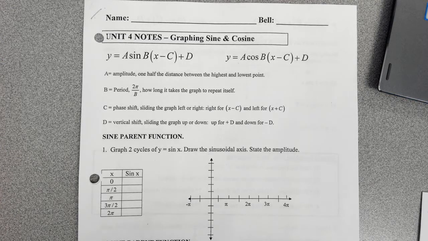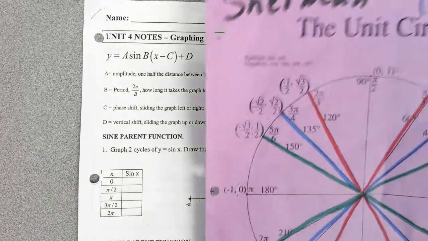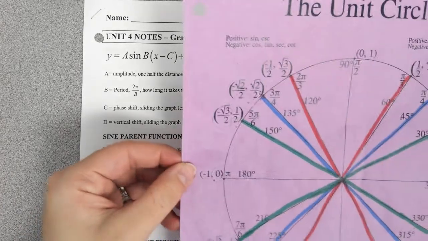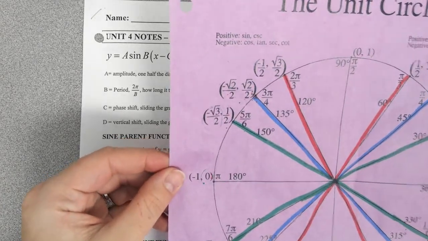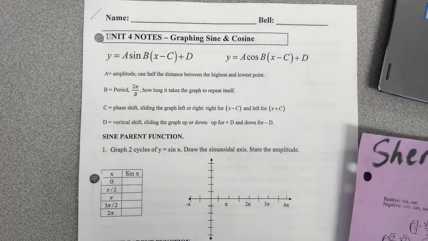For these notes, you will need your unit circle. So if you do not have that out, I would pause this video and then go ahead and pull that out so that you can utilize it along with these problems.